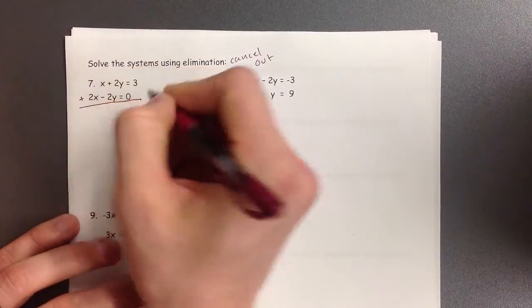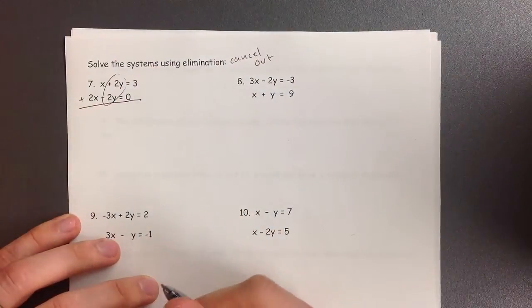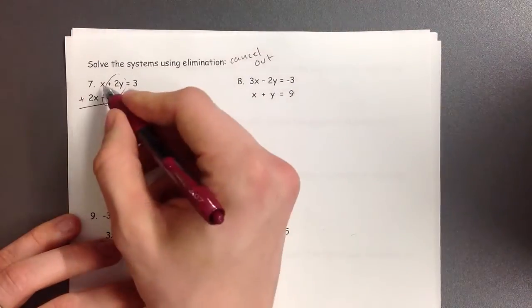As an example, number 7, our very first equation, our y's are going to cancel. So we can add these two equations together and immediately remove the variable.